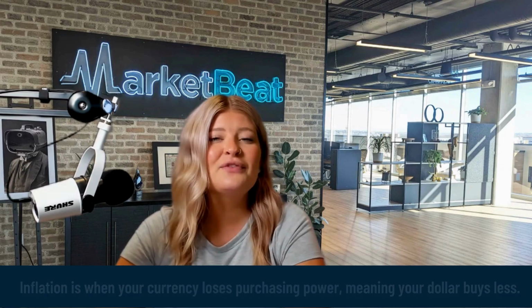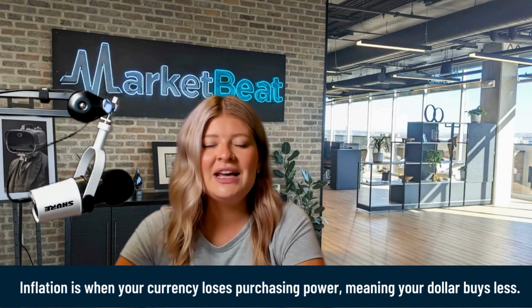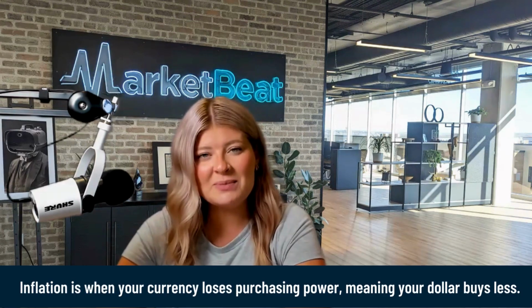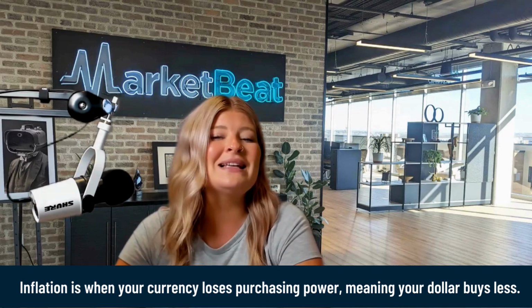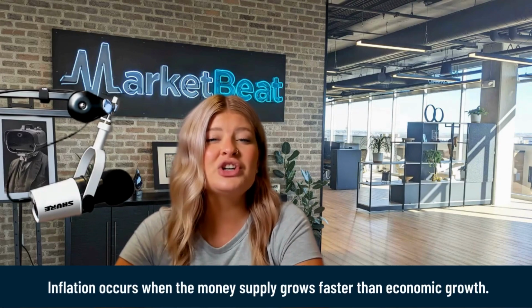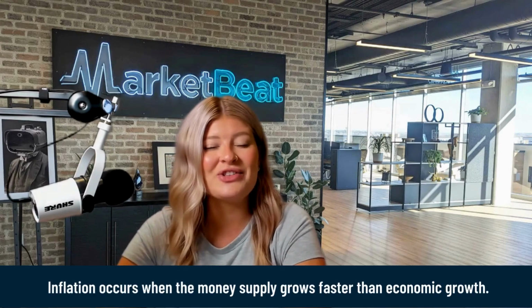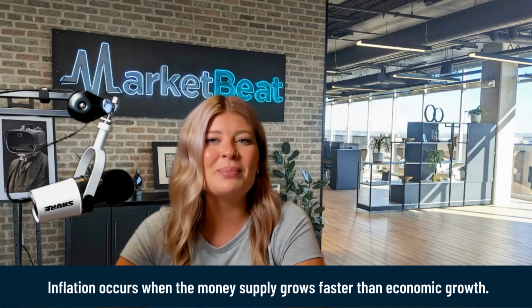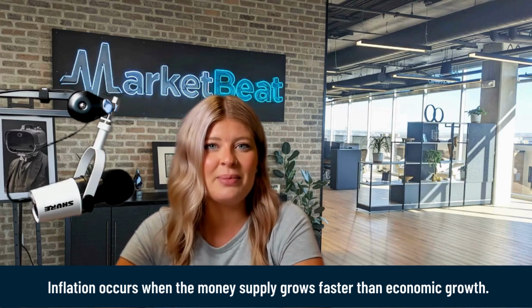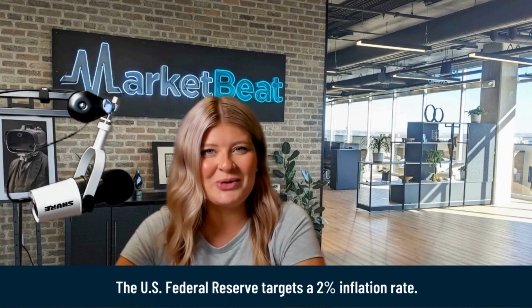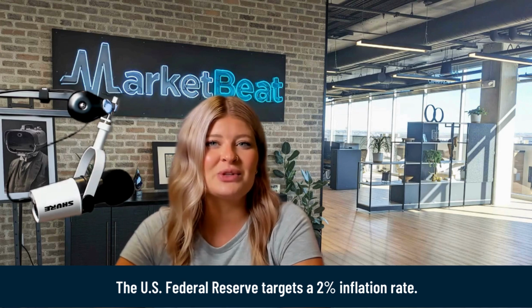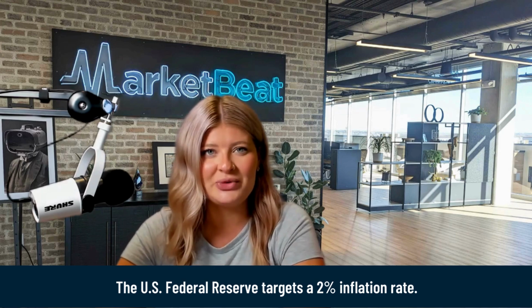Let's break it down. First, let's understand inflation. Inflation is when your currency loses purchasing power, meaning your dollar buys less than before. Inflation occurs when money supply grows faster than economic growth, creating a supply shortage and driving prices up. Now, a little inflation is considered normal. For instance, the US Federal Reserve targets a 2% inflation rate.